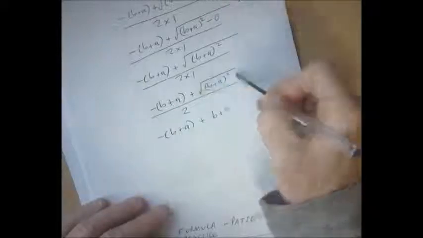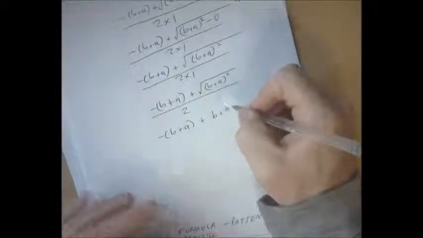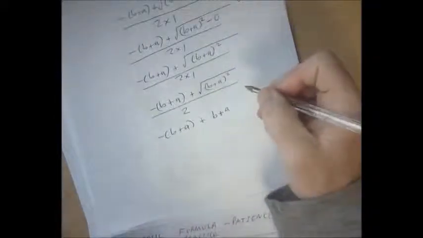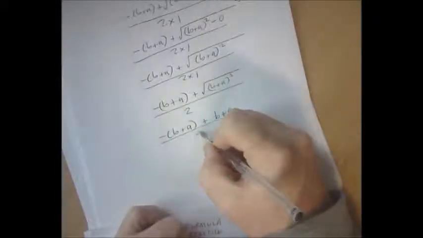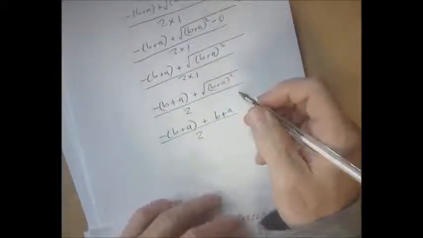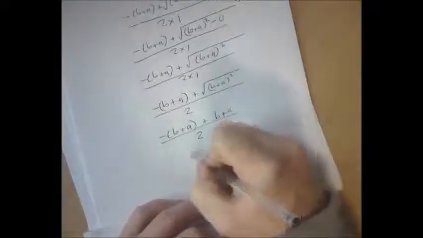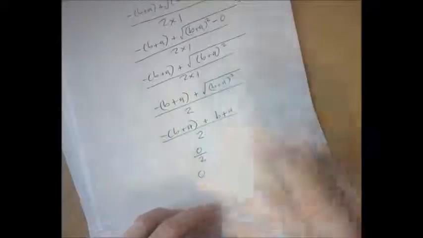If you square root something that's been squared, you just get back to where you started from. That's a bit of a simplification that year 12 and 13 students should be aware of, but I'm just going to glide over that now. Add anything to its own negative, you get 0. That's one answer.